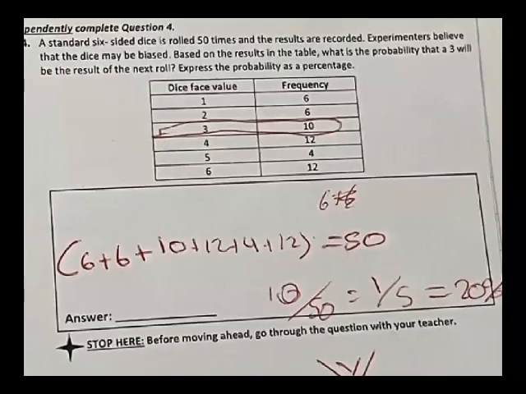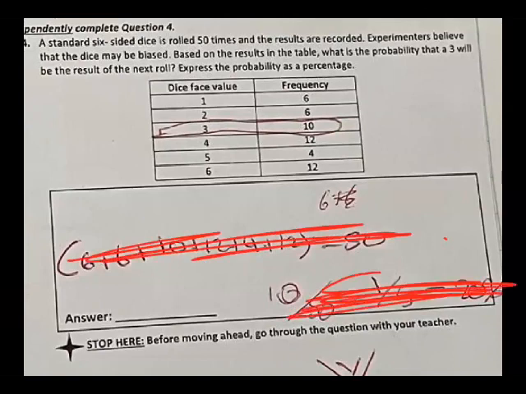We'll solve this problem. Okay, solve this, beta. Like a basic one, like an easy one. It's easy as well. Okay, a standard six-sided dice is rolled 50 times, and the results are recorded. Experimenters believe that the dice may be biased. What is the probability that 3 will be the result of the next roll? Express the probability as a percentage. How many times do you get a 3 to find the probability?